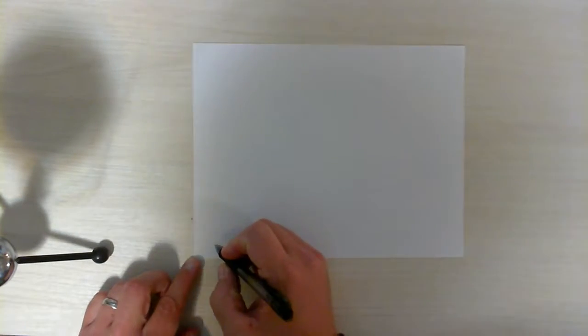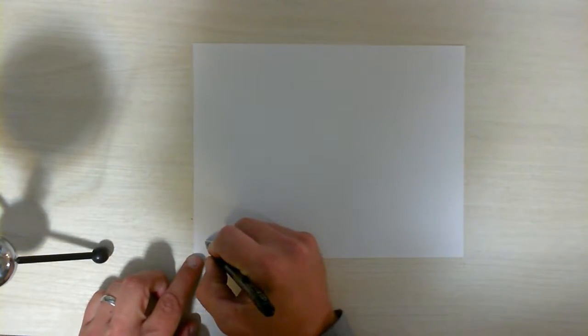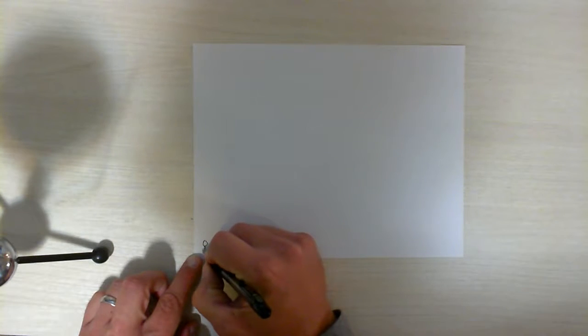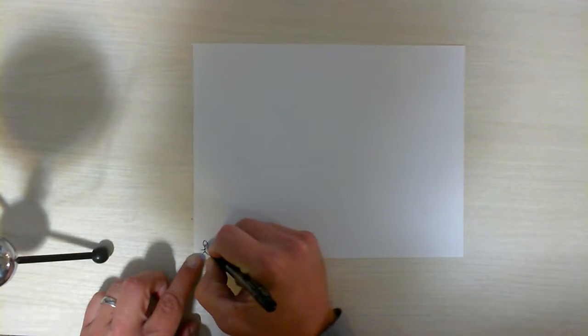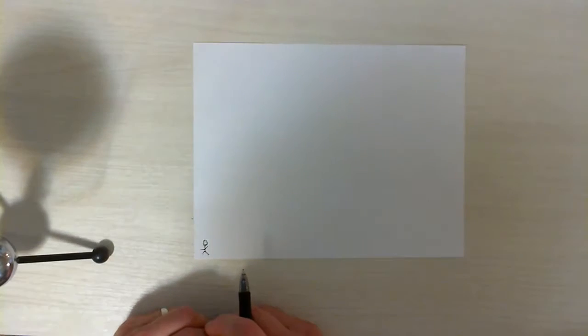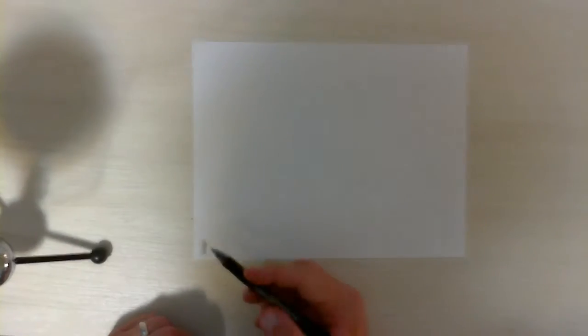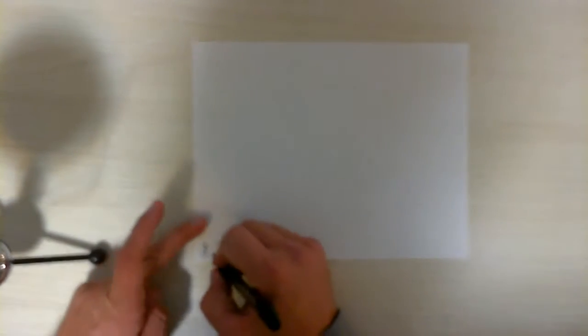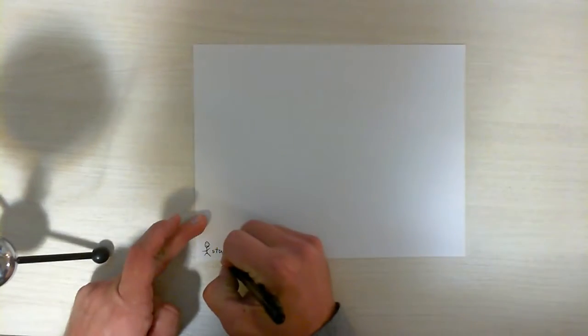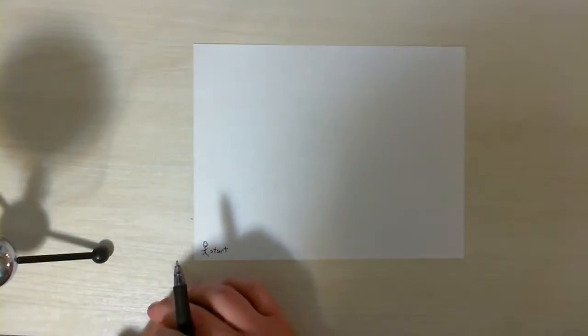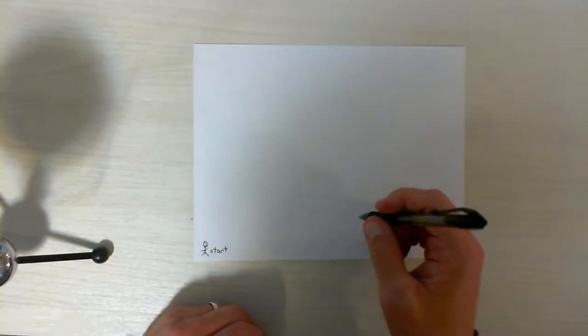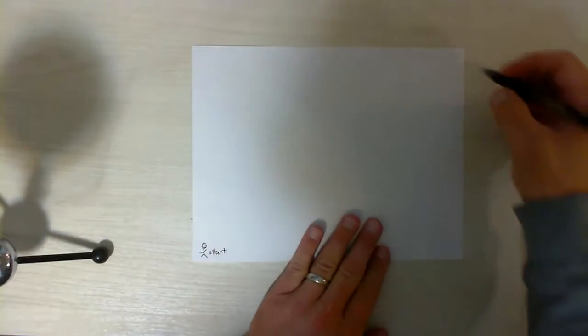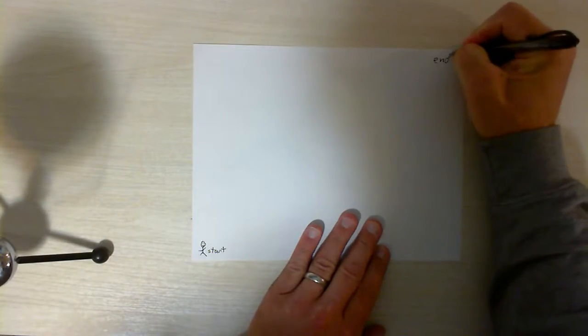I want you to create a maze. At the bottom, we're going to start with a character. Let's draw a nice little face on our character. You can use a person, an animal, a car, whatever you need, but you need a character and a starting position. The starting position can be anywhere on the screen, but it also needs an ending position.